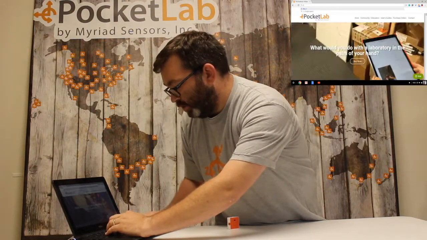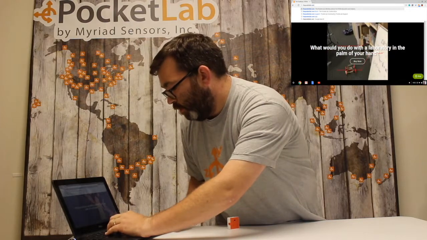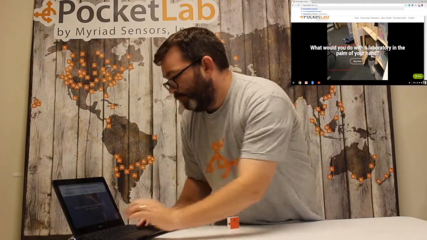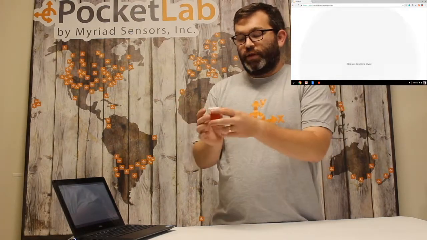thepocketlab.com/app, and when you do that, the PocketLab Web App is going to come up. Then take your Voyager or Weather, and on the top there is a button to turn it on. So go ahead and press that down, and you'll see the PocketLab LED light flash red and green.